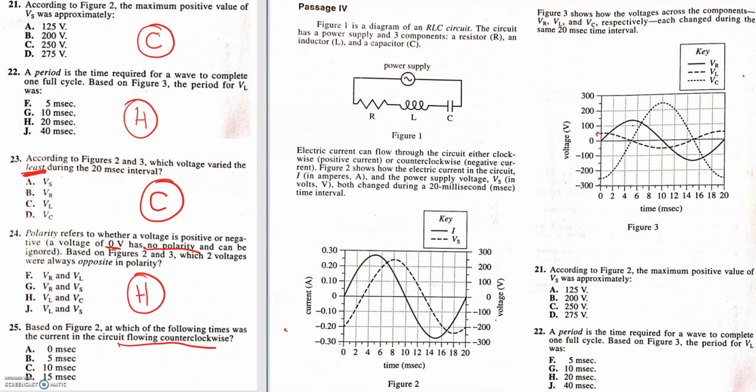All right, flowing counterclockwise. I don't know what that means, so I'm going to have to read some of the passage. So that's when you're really going to read quickly. I'm going to do it a lot more slowly because this is obviously a video that's trying to explain things, not do it at real speed. But this is when you would skim it and you're just looking for the word counterclockwise.